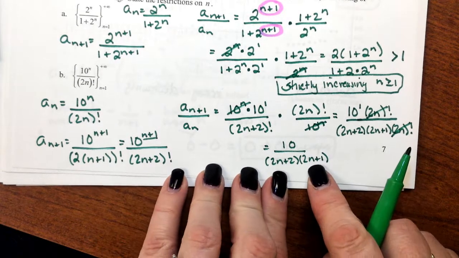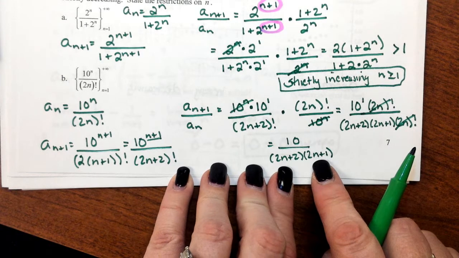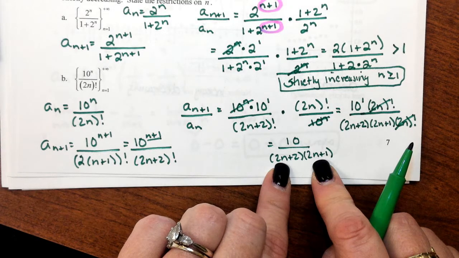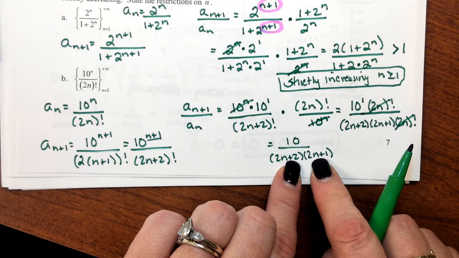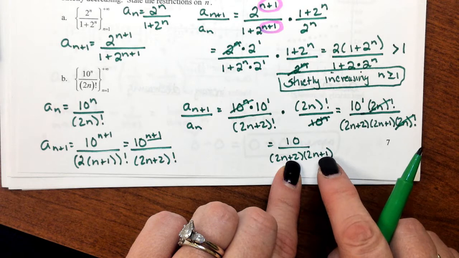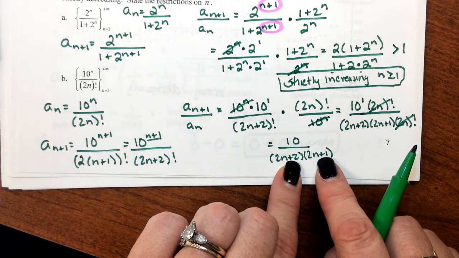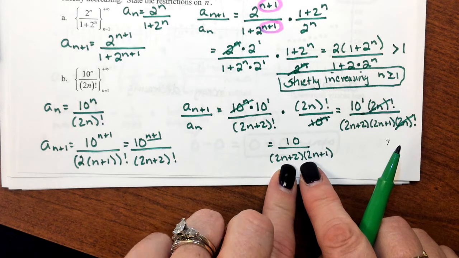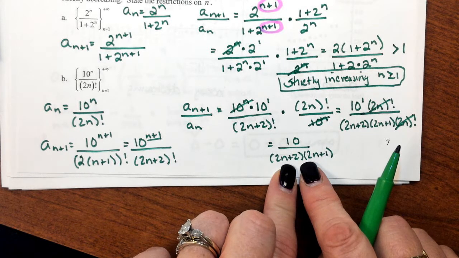So now again, I need to compare this to 1. Is this number greater than 1 or less than 1? Again, I'm starting with 1, so I plug in 1 for n. I know 2 plus 2 is 4 times 2 plus 1 is 3. So 4 times 3 is 12. So I know 10 over 12 is going to be less than 1.